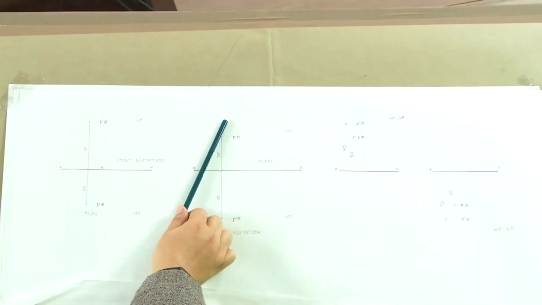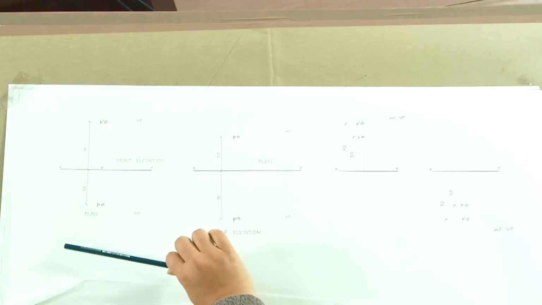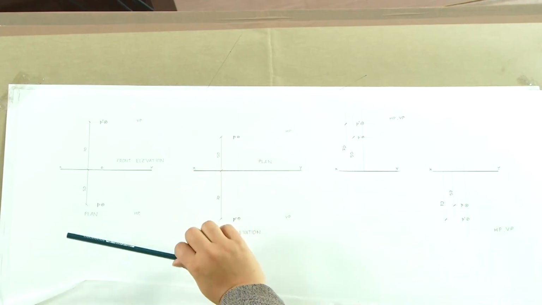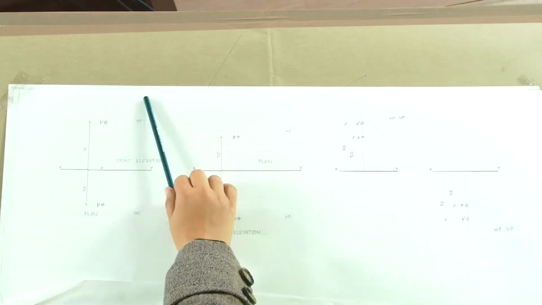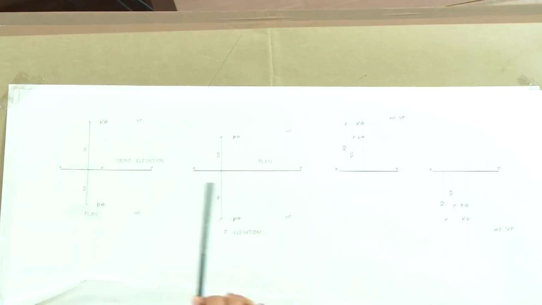Both are equally readable, equally convenient and unambiguous to use for engineering drawing, and we could use either. It's just the nomenclature that we have to use. The only thing is that in the third quadrant, the plan comes at the top and the elevation at the bottom, and in our case, we draw the plan at the bottom and the elevation at the top. That's the only difference. Everything else would remain the same.